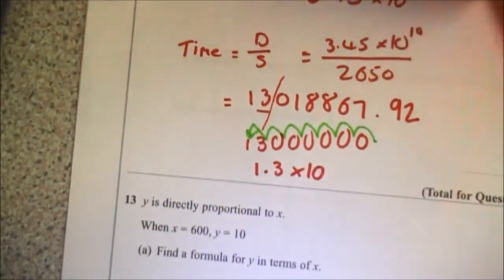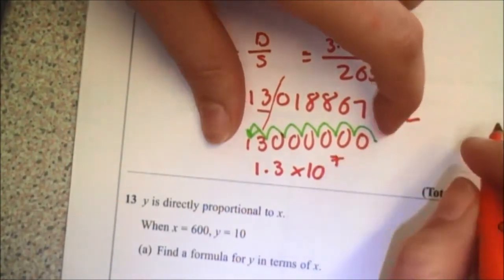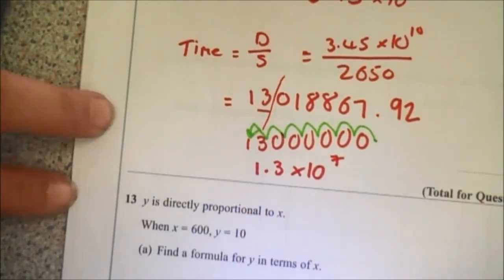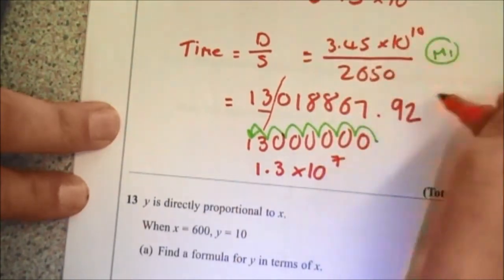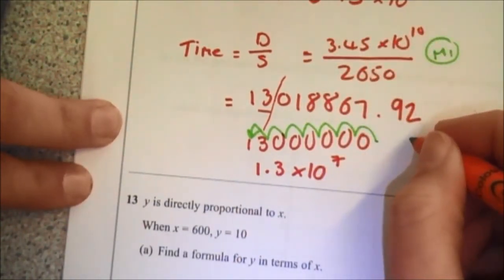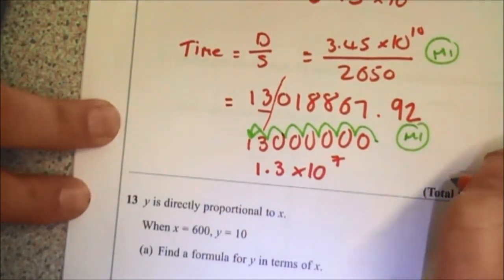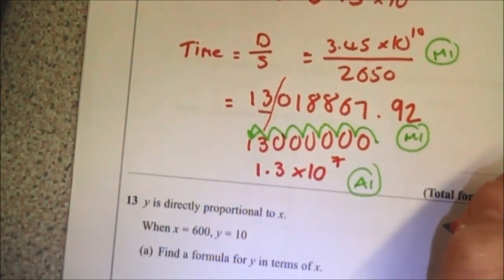So it's 7 spaces, and because my number was very large, it's positive 7. So the answer is 1.3 times 10 to the 7. It's a 3-mark question. You get 1 mark for showing that you know how to find time, and it's dividing distance by speed. You get 1 mark for getting that calculation answer correct, and then you get the final mark for having the answer written in standard form.